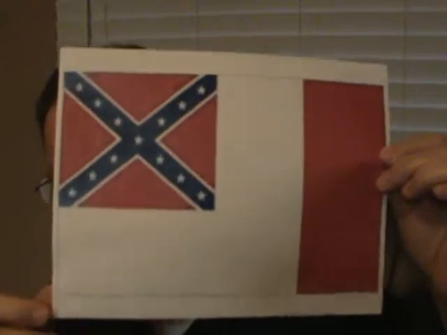All right? That's the Confederate flag. And they made a modification, put this red stripe here, and the red stripe denotes the blood sacrifice of all the men who fought for the Confederacy and their sacrifice. So that's basically it. That's the basic history.